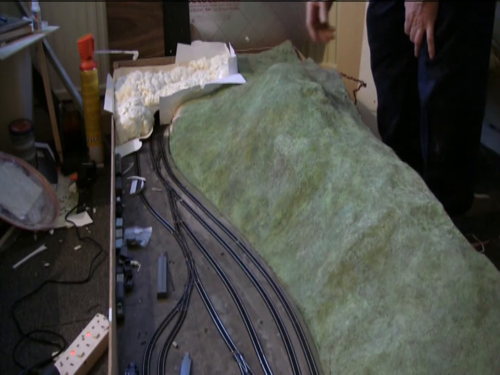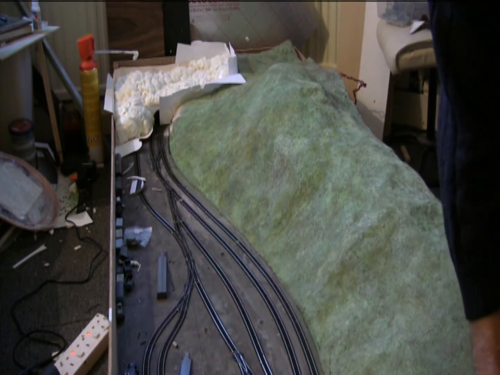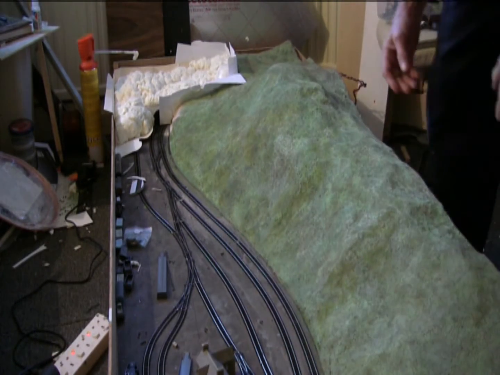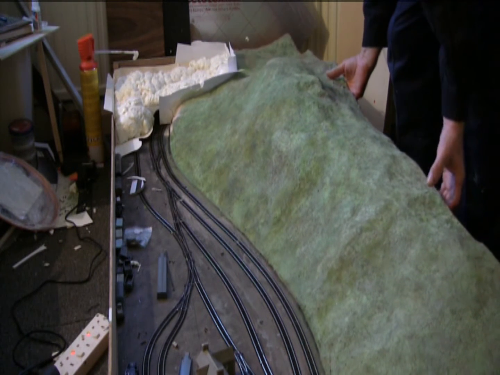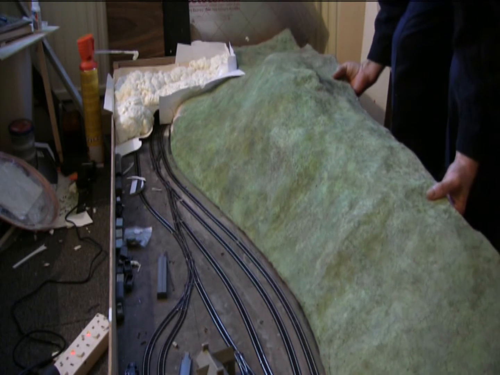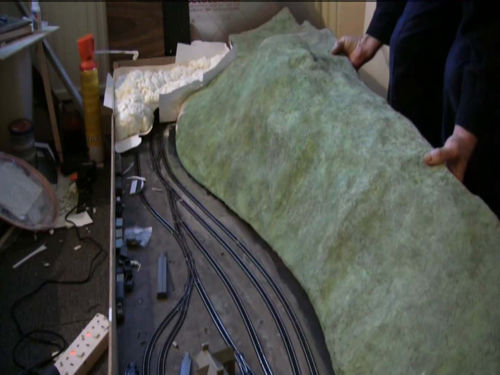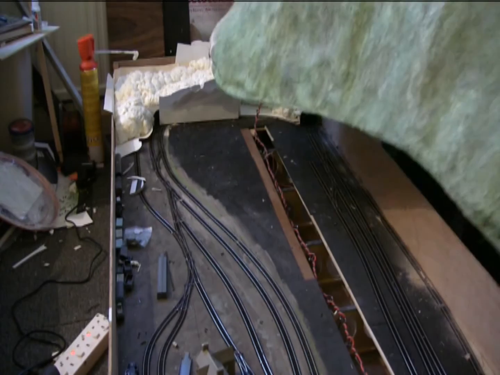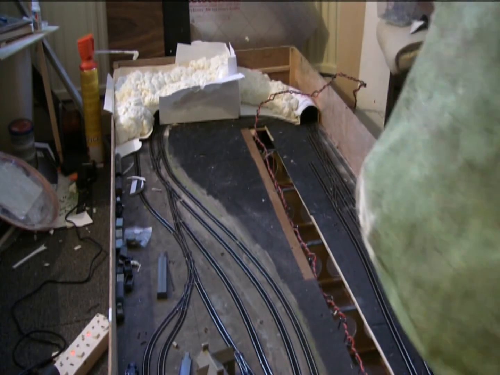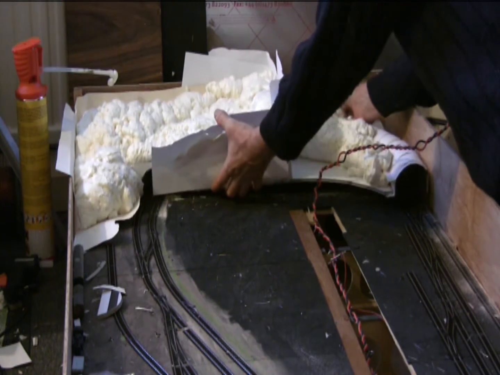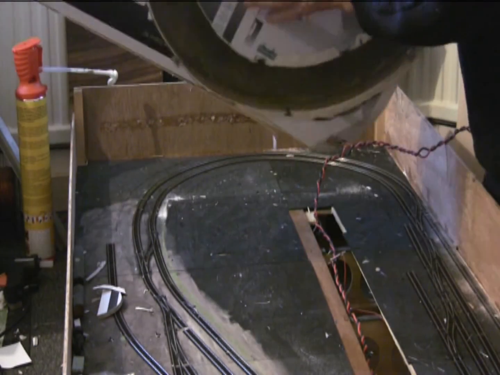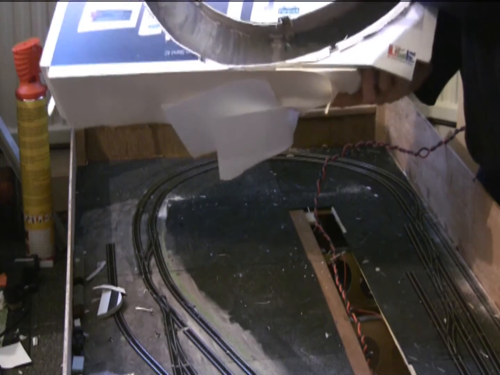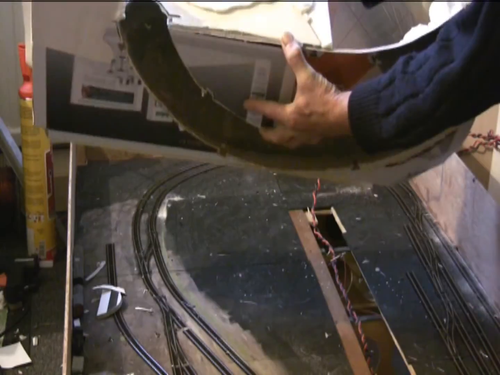So let me try lifting this section out. If we just move the little house, and then I can show you that. So the idea was that that becomes a lift out section.